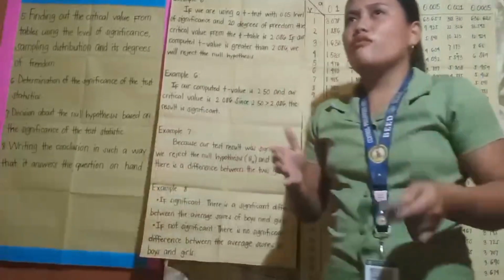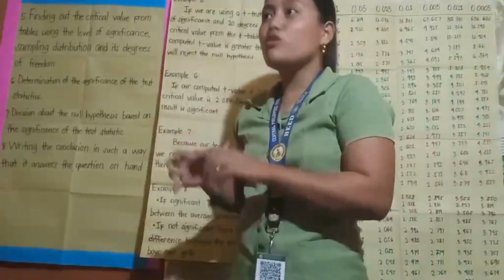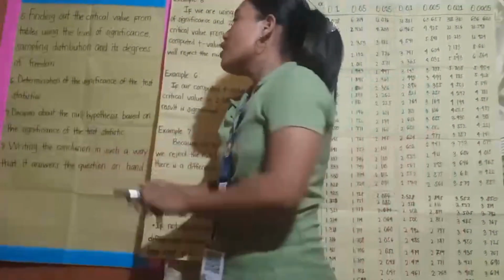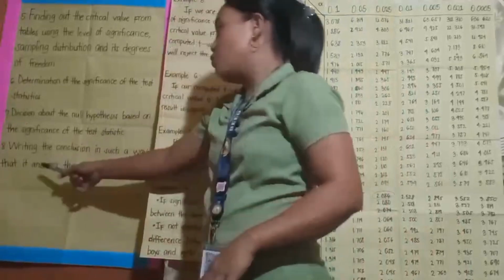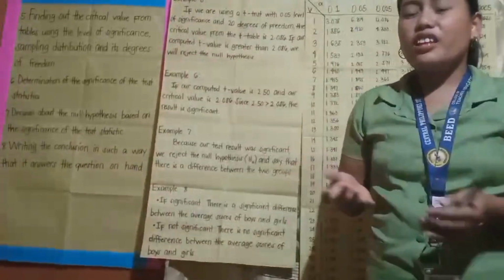After we decide whether it's significant or not, we move on to the last step, which is writing the conclusion in such a way that it answers the question at hand. Finally, we write a clear and simple conclusion that answers the research question.